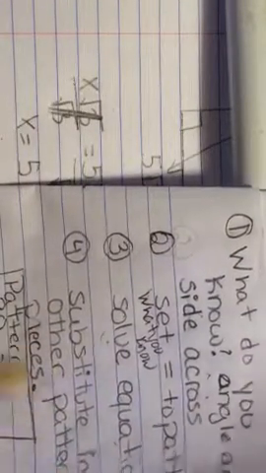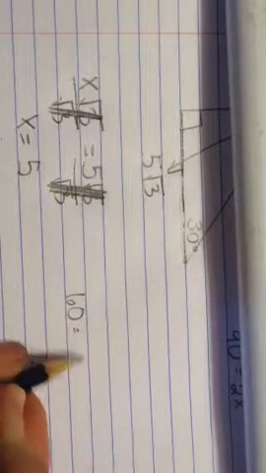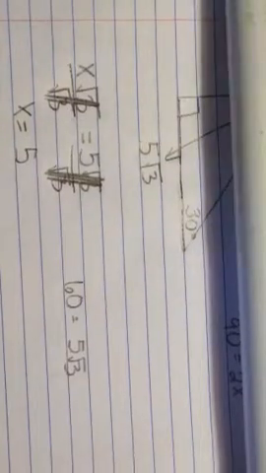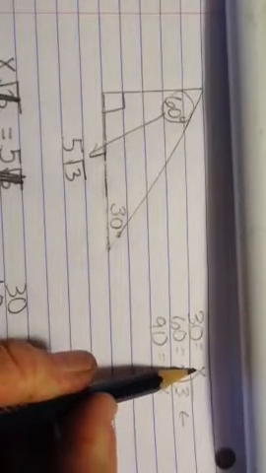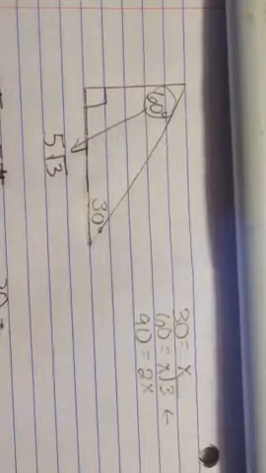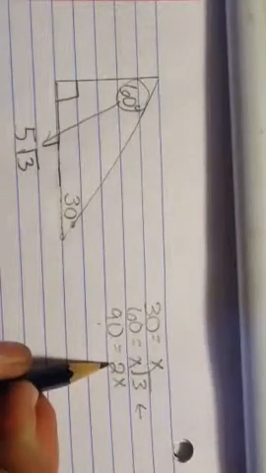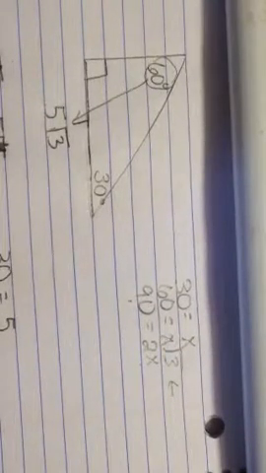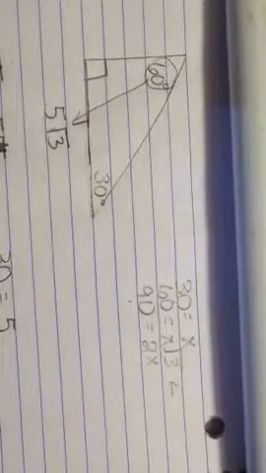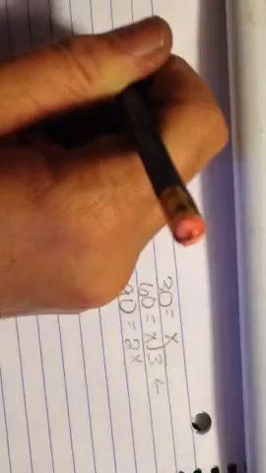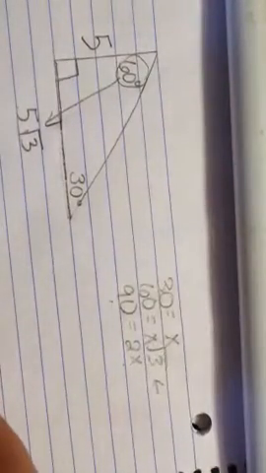Now it says, substitute into other pattern pieces. So we know our 60 degree is 5 square roots of 3. What is 30? 30 is x. So 30 is 5. 90 is 2 times x, so 90 is 2 times 5, which is 10. Now let's put them to our sides. 30 degrees, across would be 5. Here's 90, across would be 10. So now I know all 3 sides of my triangle.